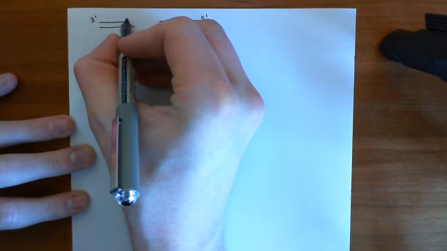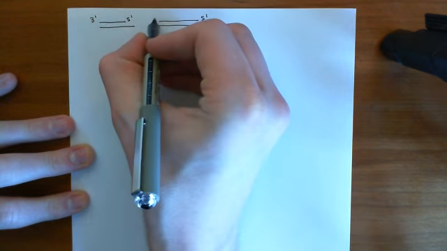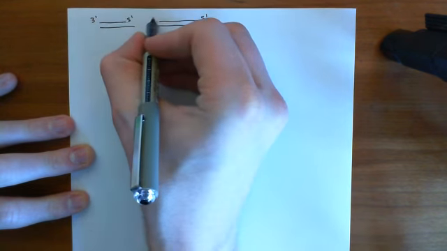So this is the 3' end. We can now add a few more little orientations onto here. That's a 5' end. This is a 3' end. This, of course, is 3' because it's anti-parallel. This is 5', this is 3', and this is 5'.